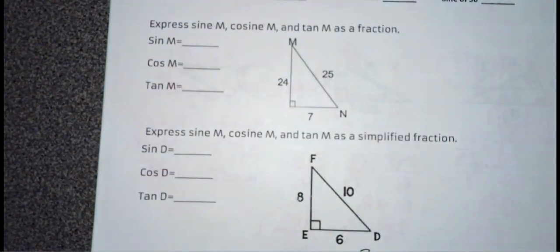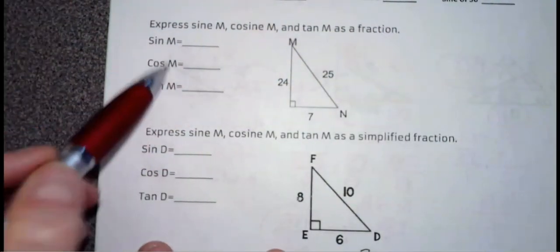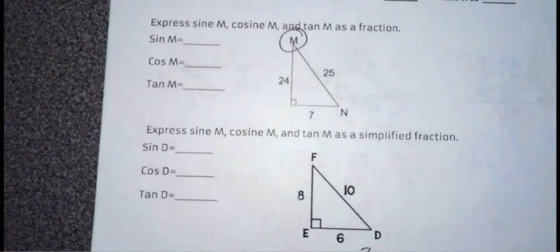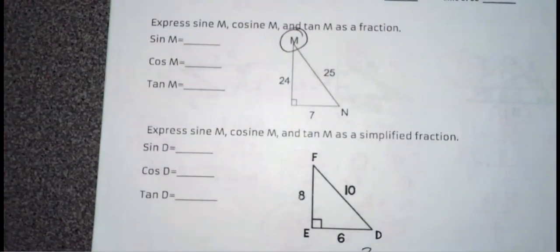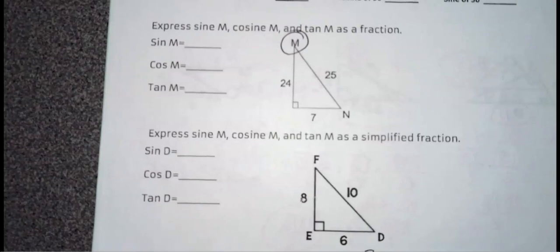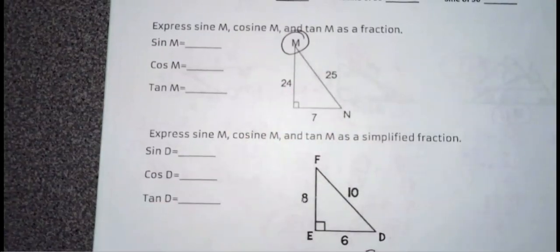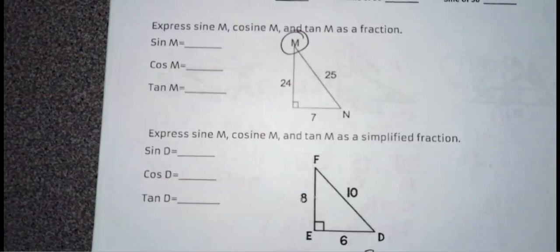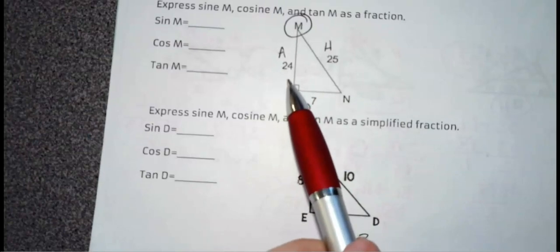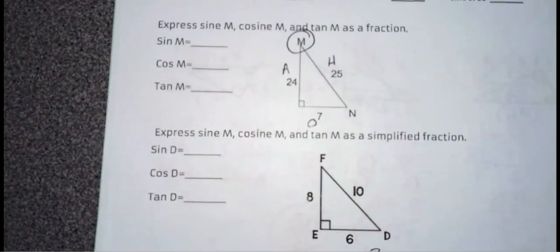So you are now going to circle M. We're going to do this together. And now we're going to label this triangle. So I'm going to pause my screen, and I want you to label it opposite, adjacent, hypotenuse. Okay, so you hopefully circled M. H is going to be 25. O is going to be 7. A is going to be 24.